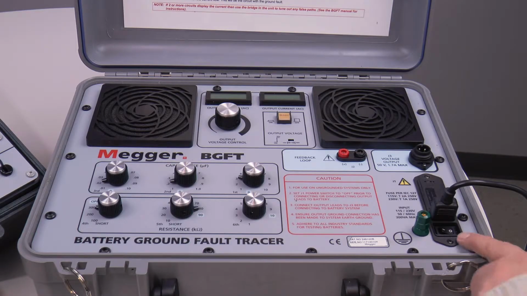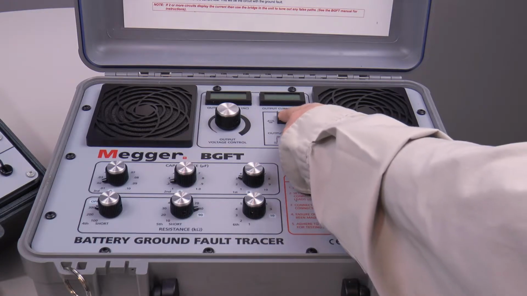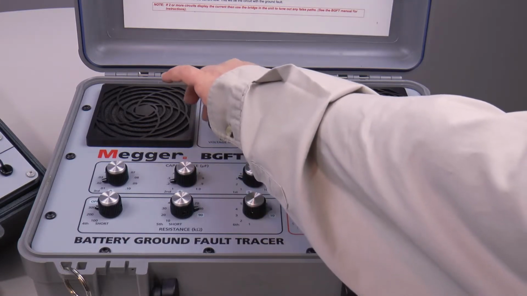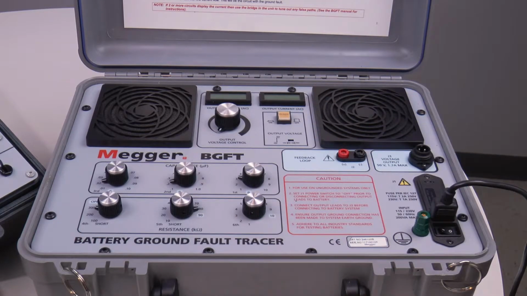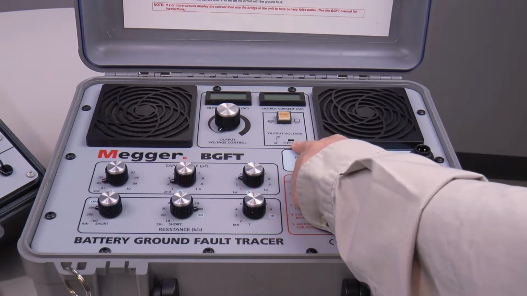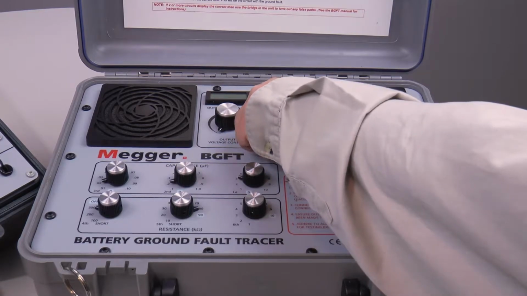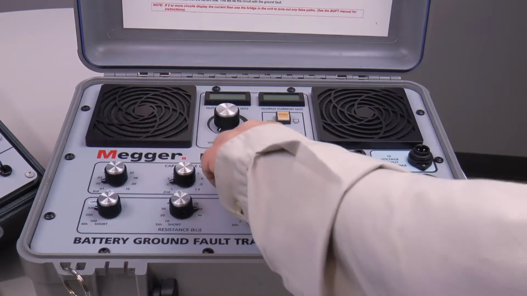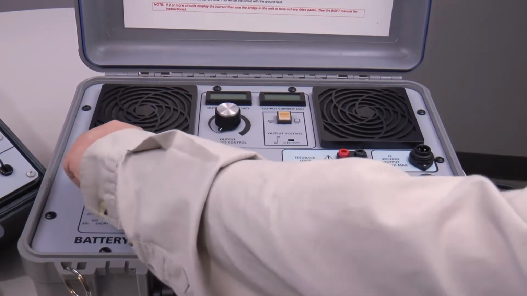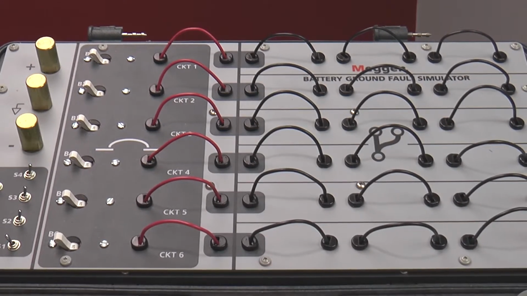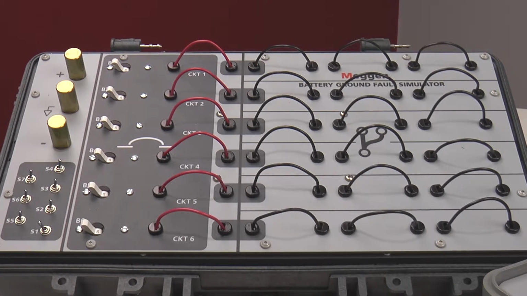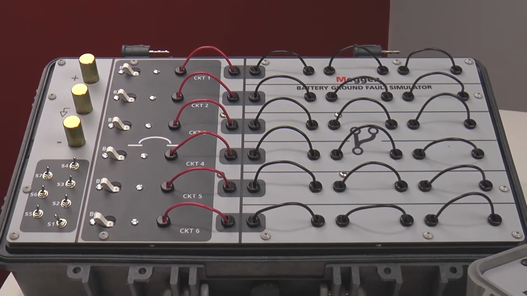Set up the transmitter. Set the power switch to off. Set the output switch to off. Set the voltage knob fully counterclockwise. If the BGFT is a C model, then we want to set the voltage switch to the 15-volt position. Verify all the Wheatstone bridge knobs are in their blue positions. This is the battery ground fault simulator that simulates the battery string, the panel, and the ground fault. This is used to demonstrate battery ground fault tracing.